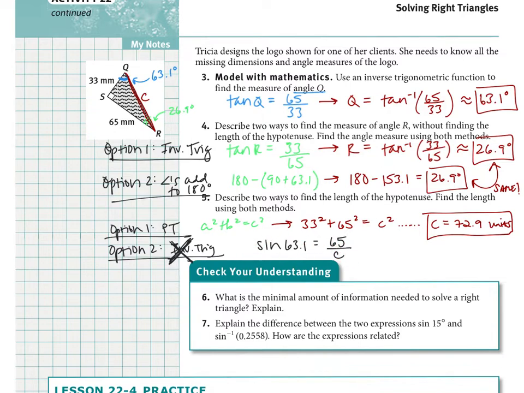Now, how do we solve for C? Remember, when we have our variable low, you flip them, right? Remember from what we've learned before, possibly. You're actually going to see a video later on today that reminds you of what you can do with that. But we can essentially rewrite this as C is equal to 65 over sine of 63.1.